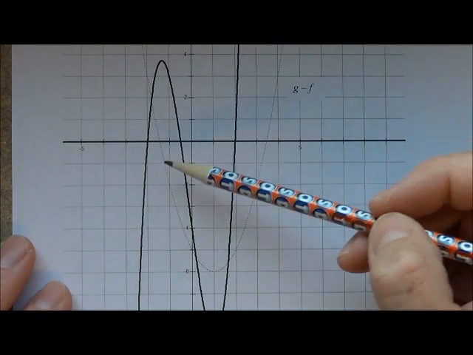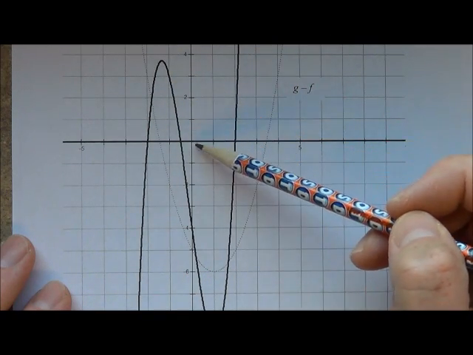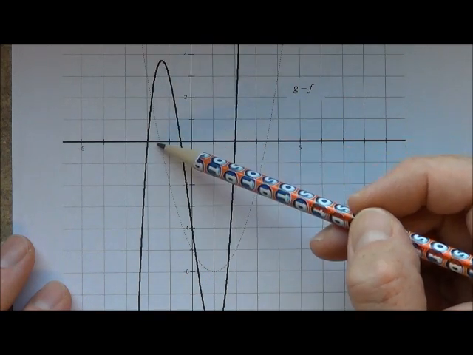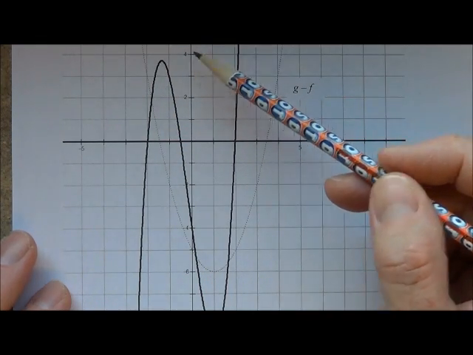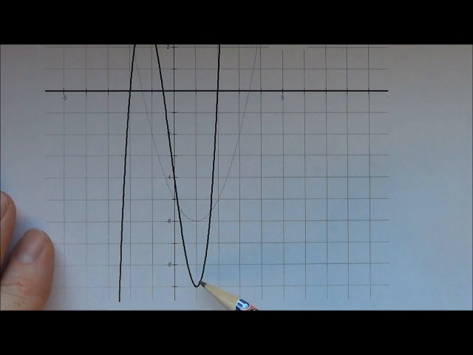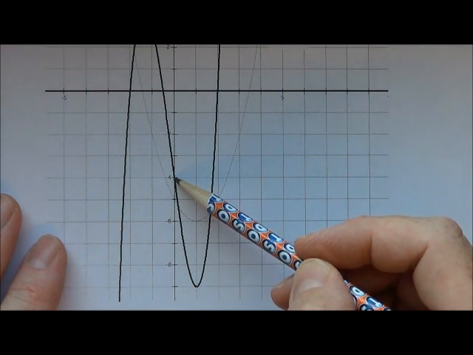And so you can pick out one of the turning points here at roughly -1.5 and say 3 3/4, more or less. This turning point here is at 1 and -9, and the y-intercept is at 0, -4.